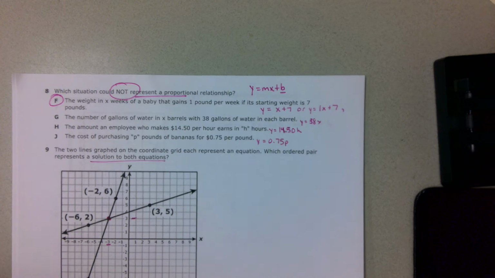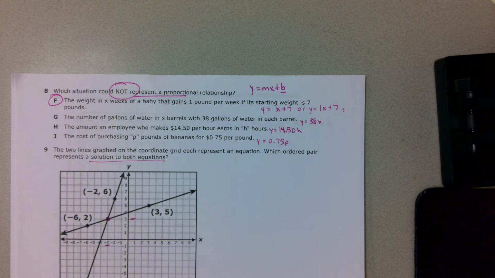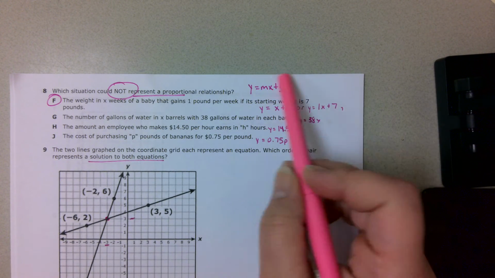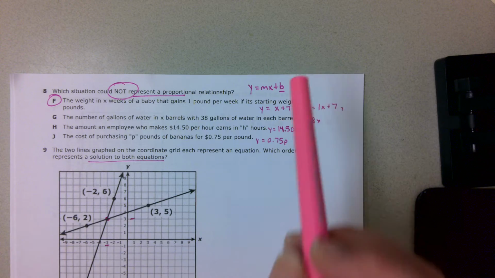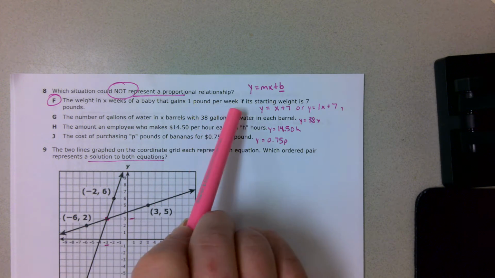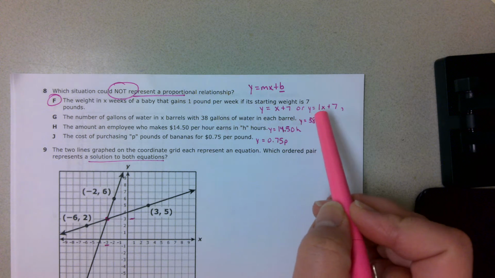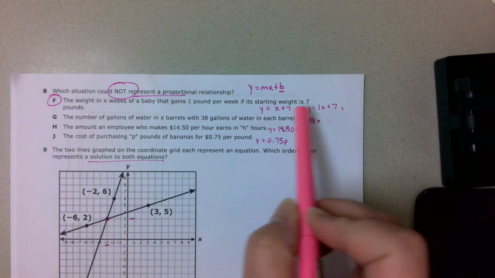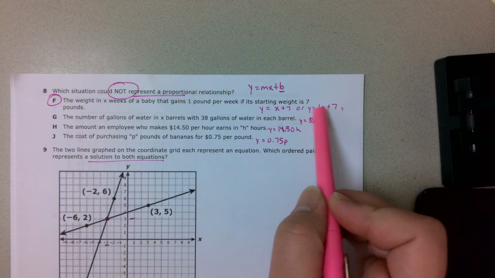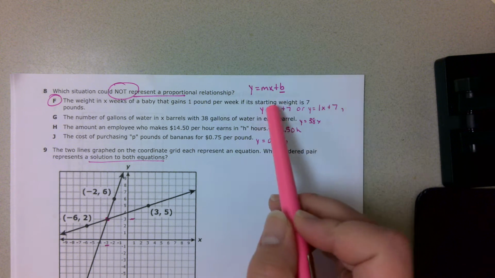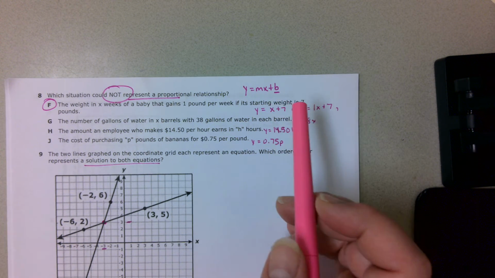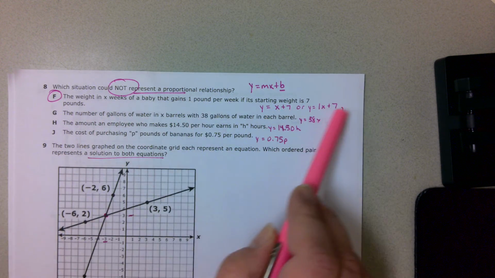Number 8, which situation could not represent a proportional relationship? So again, we're looking to have some extra value that we're adding or taking away beyond that rate. So the weight in X weeks of a baby that gains 1 pound per week if its starting weight is 7 pounds. I've written out the equation two different ways, one where we are implying the one, and one where I've actually shown it. These are the same exact equation. My slope is 1 on both of those. So this one does not represent a proportional relationship.